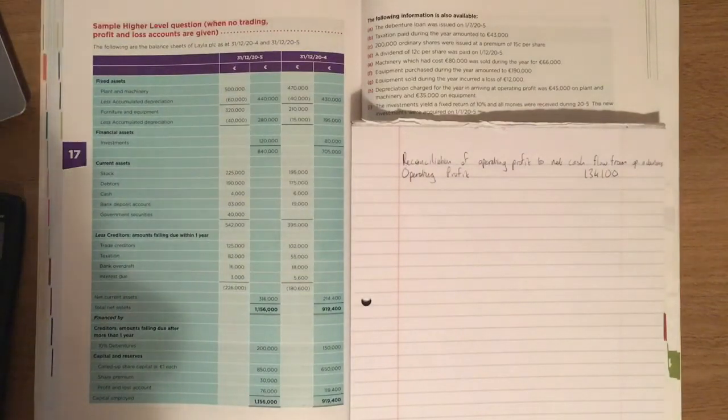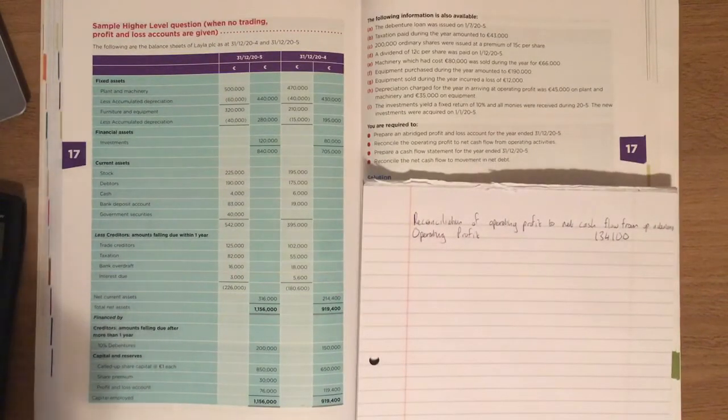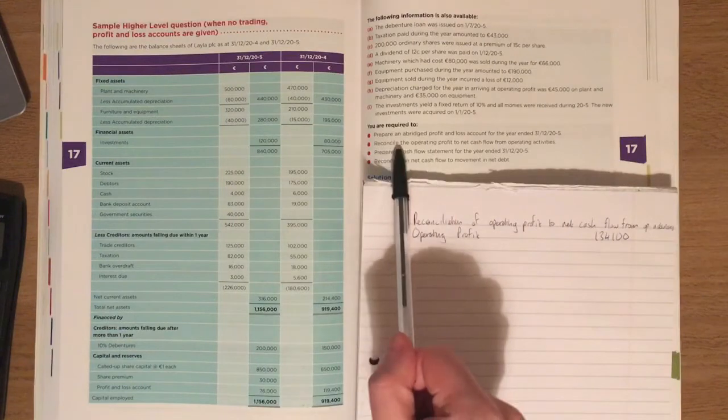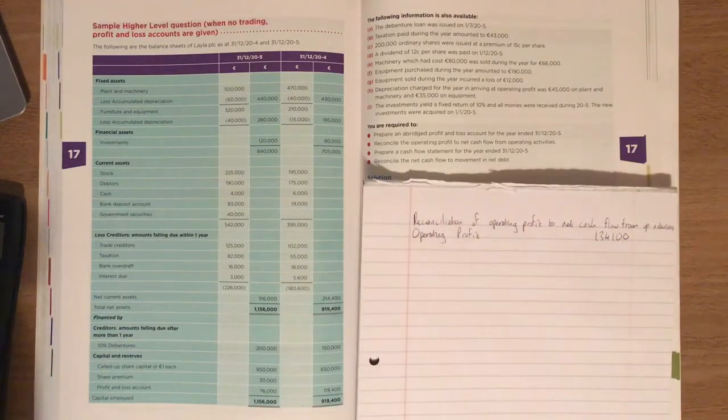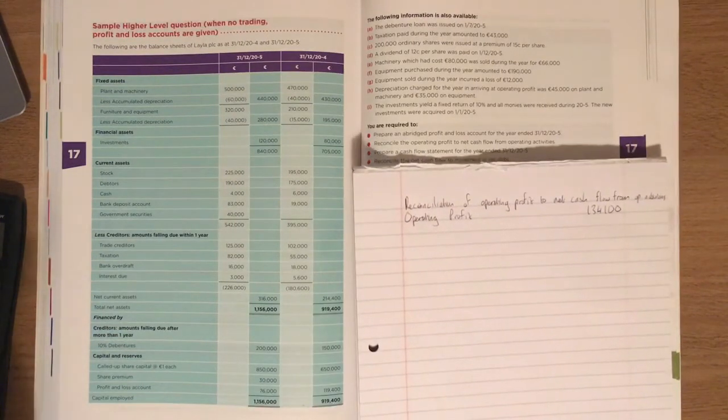All right, so on to the second part of this question. What is usually the first thing we do, or not usually, but what up to now has been the first thing we will do in one of these questions? The reconciliation of operating profit to net cash flow from operating activities. So that operating profit figure we just figured out.